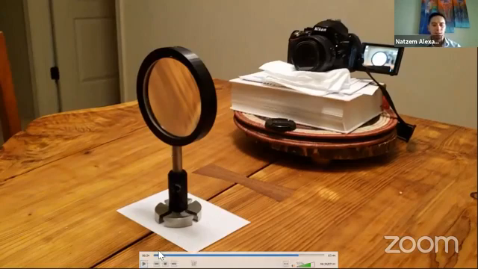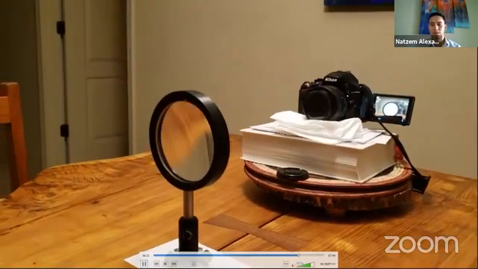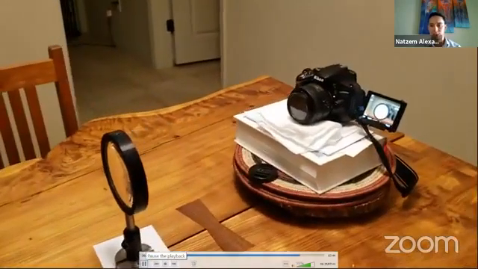From the lens, you place your camera behind there, and then you focus accordingly to fill the detector image. And I'll show you what that looks like as we zoom in.